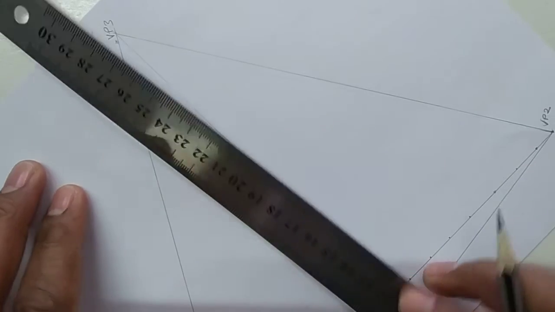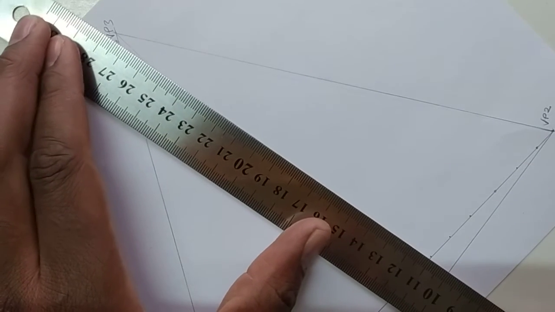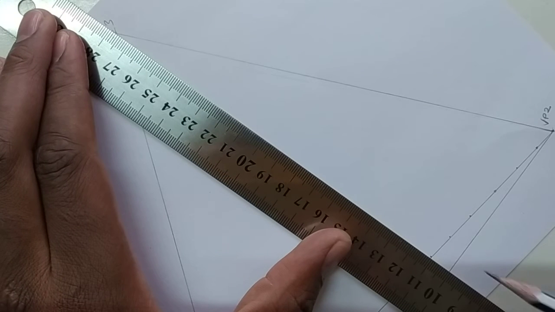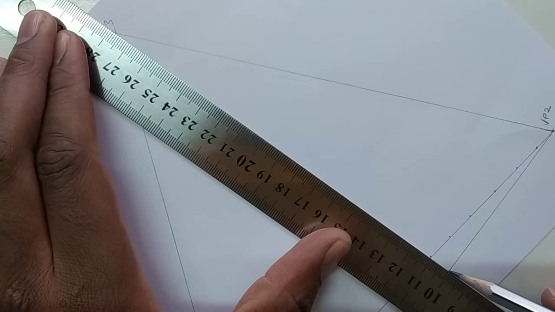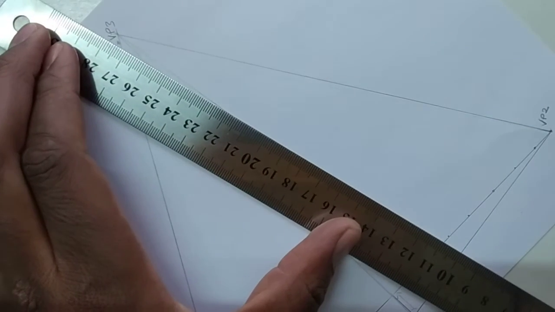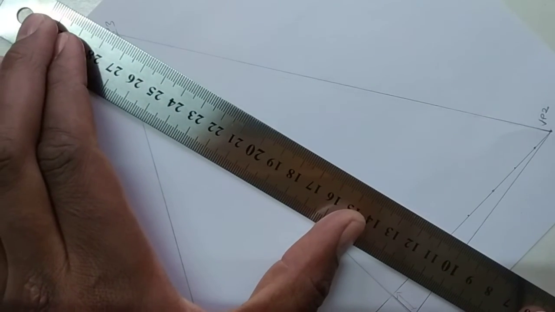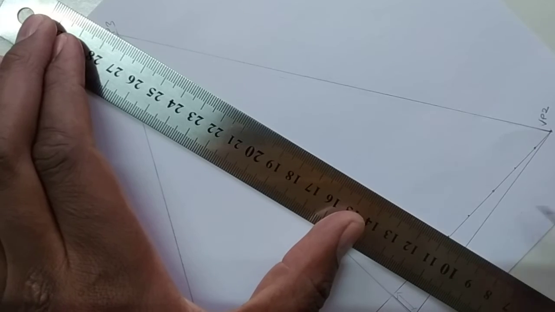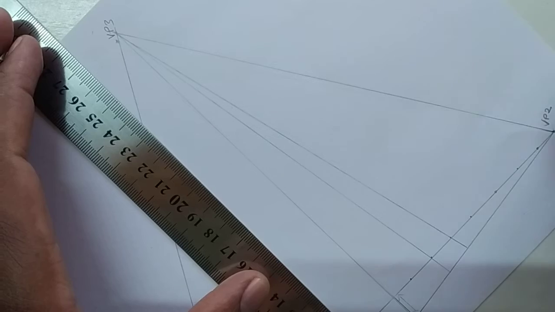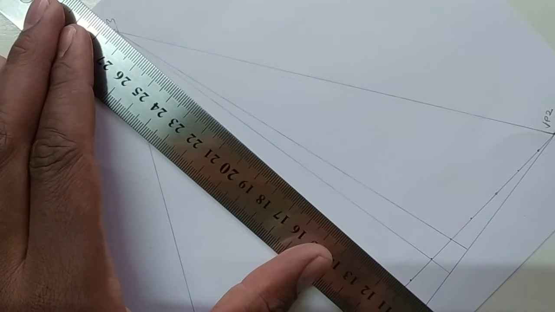So I'll have a line drawn from that mark. I'll even make it cross down below. I'll move to the next point, connect it with vanishing point number 3. I'll go on with this process until I get to the end.